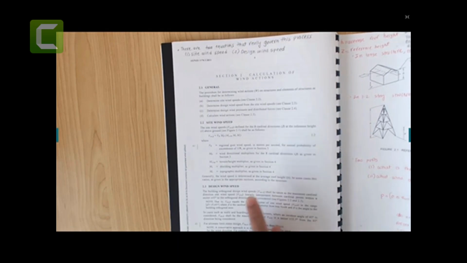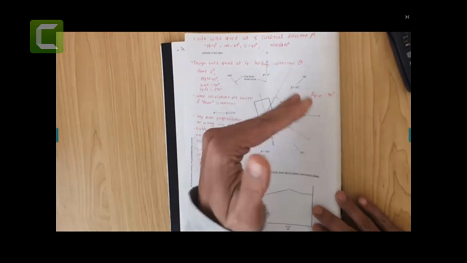Theta is the building orthogonal axis angle. Theta equal to 0 is just a reference, the horizontal line perpendicular to this edge, then 90 and so on.